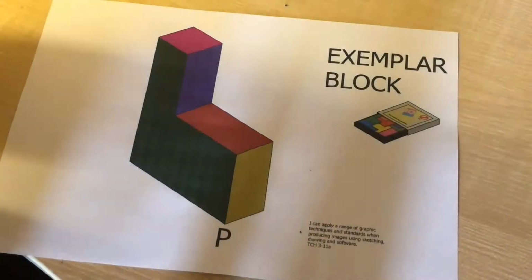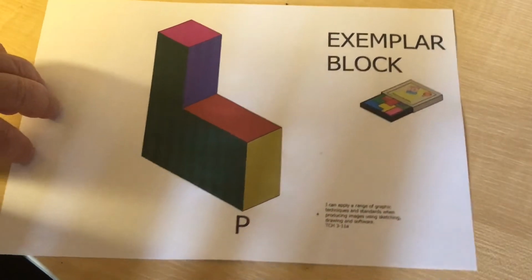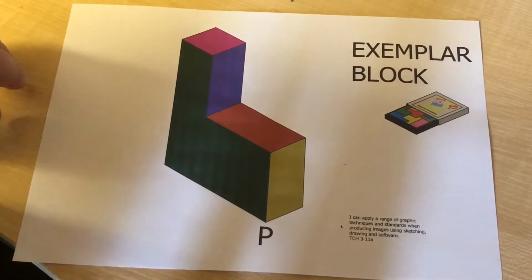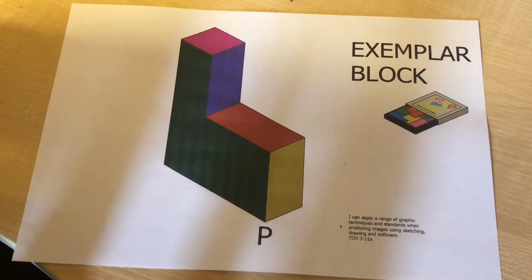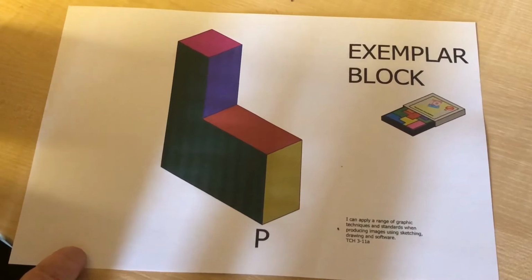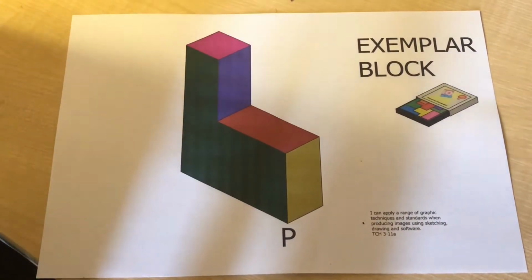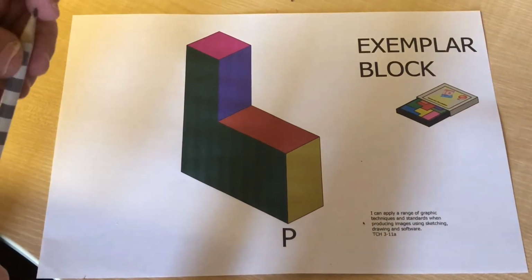Good afternoon, S3. Today we are going to be looking at taking our exemplar block from our IQ puzzle model from 2 weeks ago, and we are going to turn it into what's called an orthographic sketch. An orthographic sketch looks at the three views.